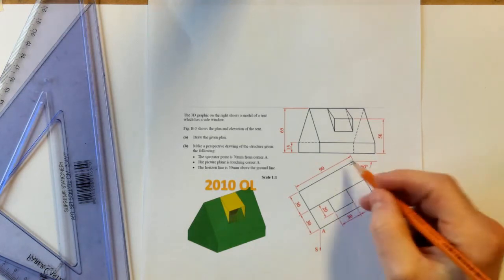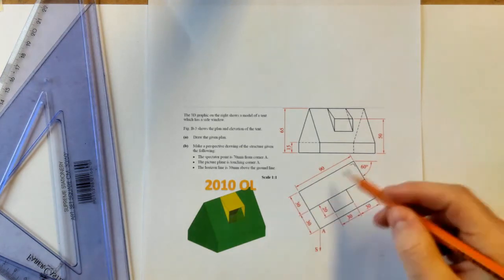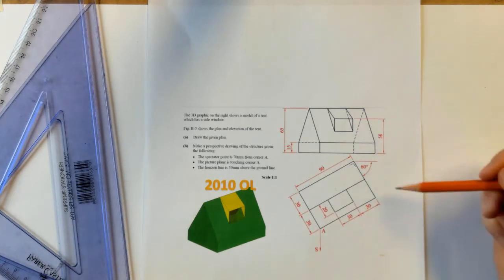So starting off, we draw our plan, keep it roughly top of your page, and we will use the elevation then for our heights later on.